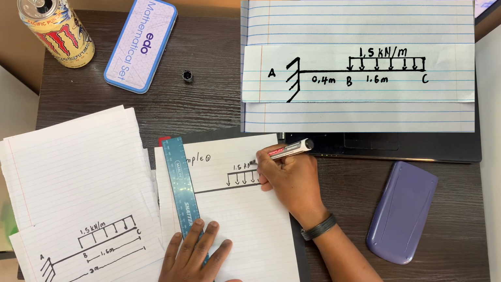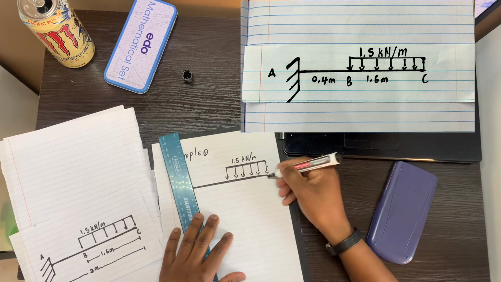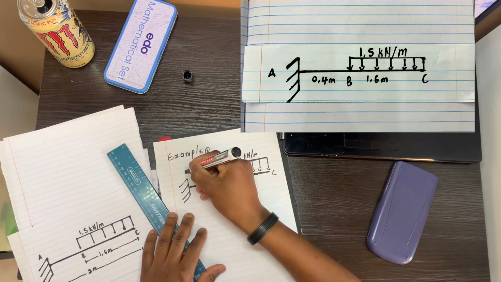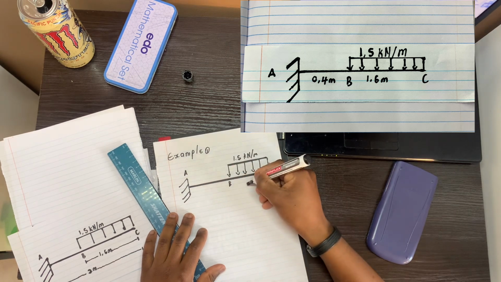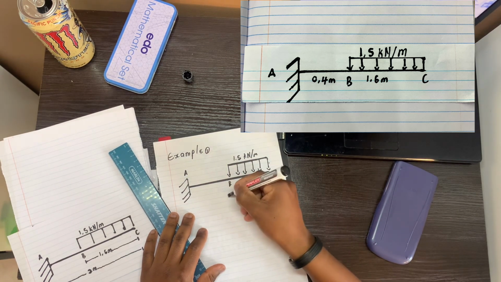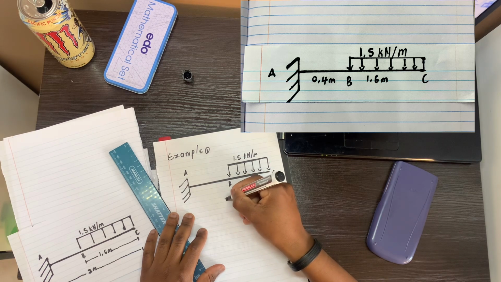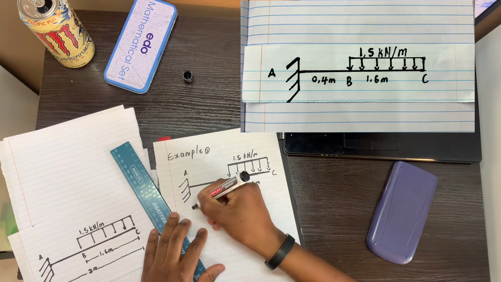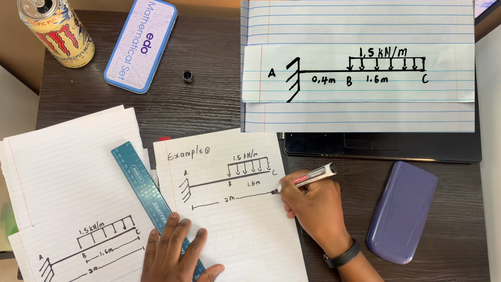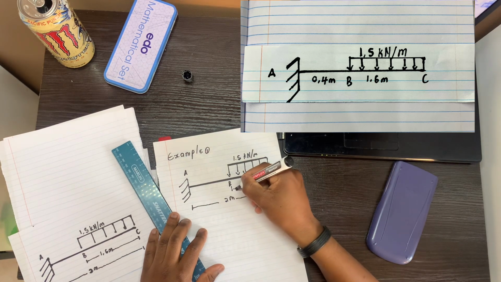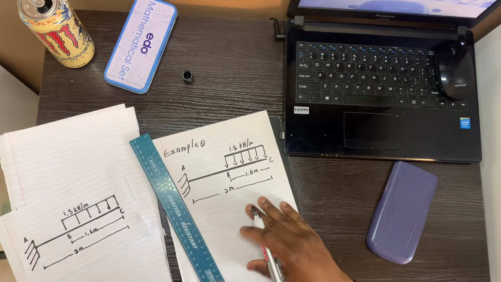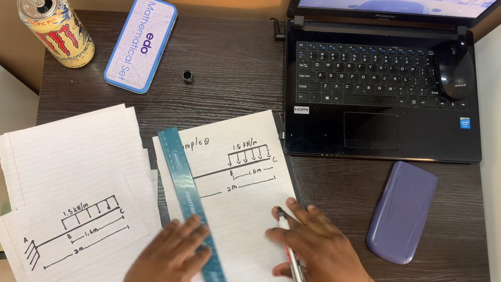1.5 kilonewton per meter. And then here is C, this is B, this is A, and from here to here is 1.6 meters, and this whole thing is 2 meters. We're required to solve this and draw the shear stress diagram.